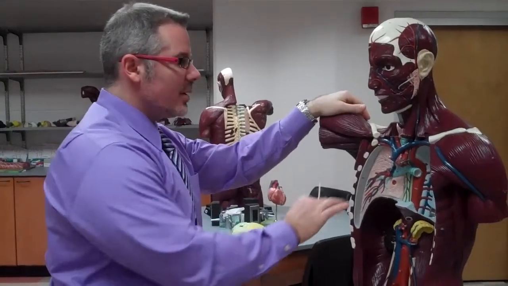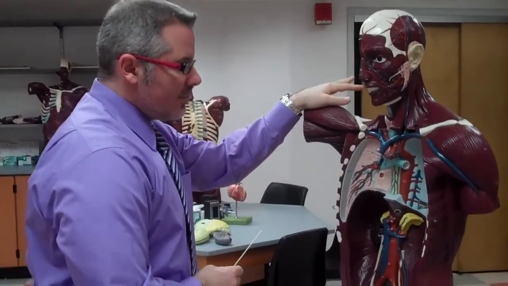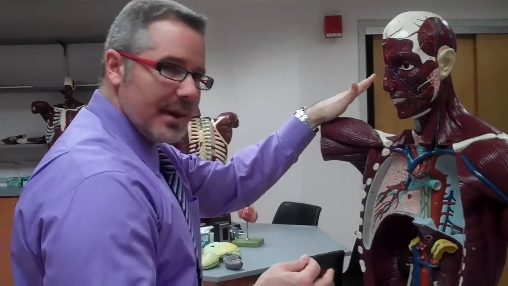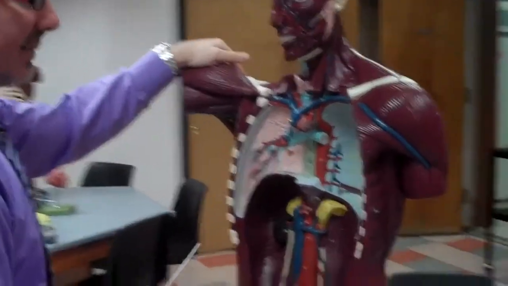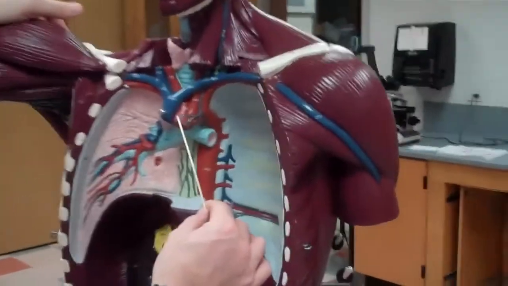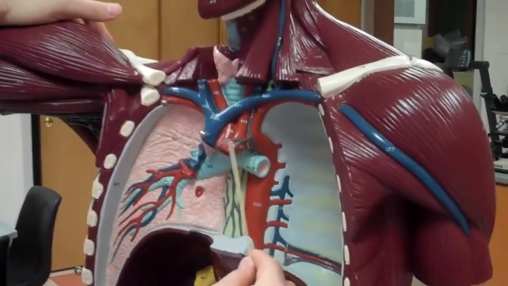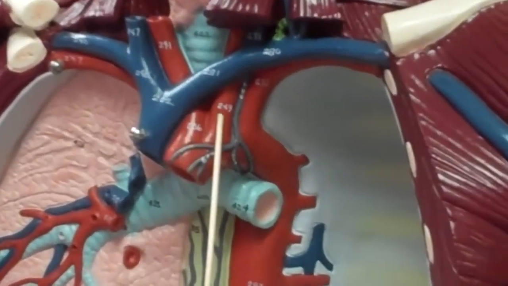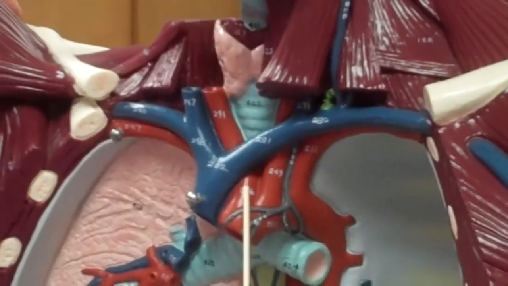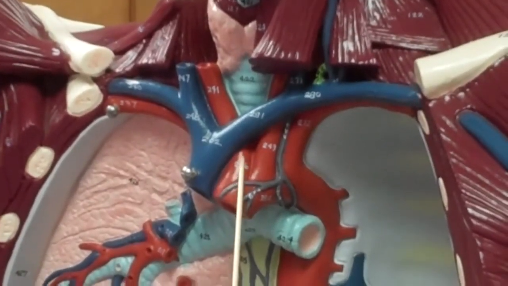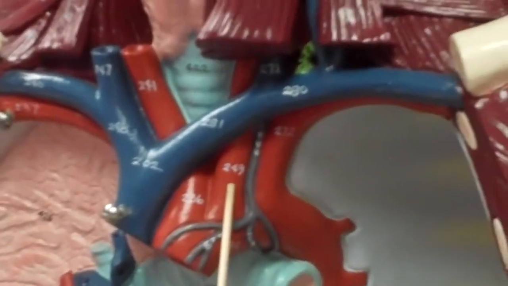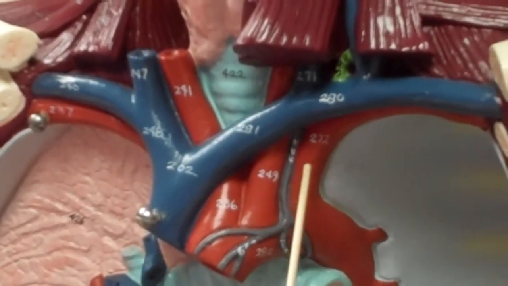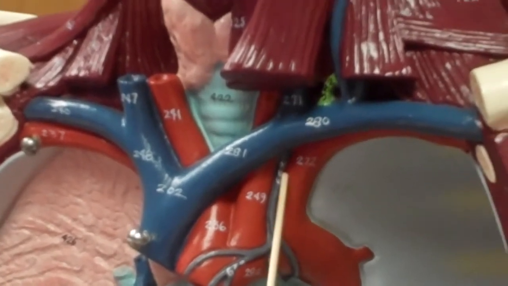Okay, welcome back. We're going to be looking at peripheral circulation, some of the main blood vessels, some of the main arteries and veins that you may see on your lab test. So let's start here off of the arch of the aorta. We can see the 1, 2, 3 main blood vessels that come off of it. On the right side is the brachiocephalic, the left common carotid, and the left subclavian.